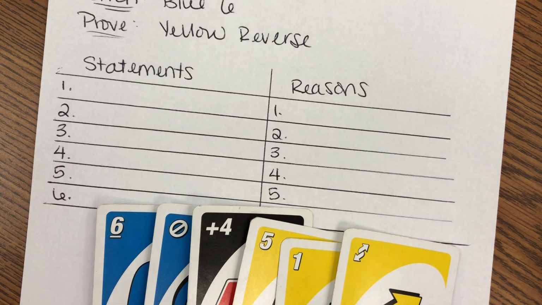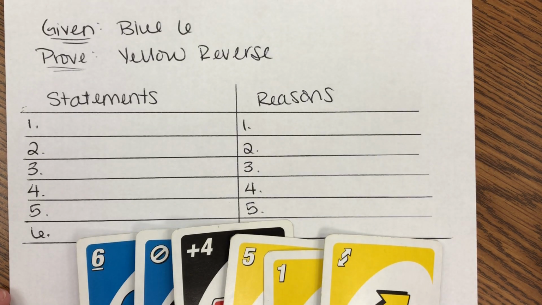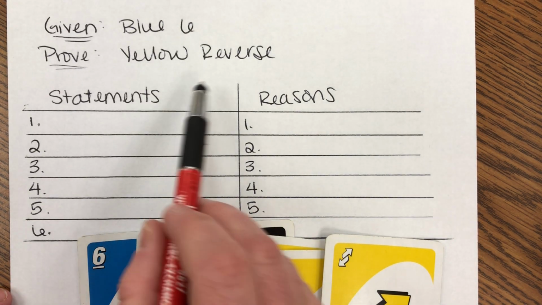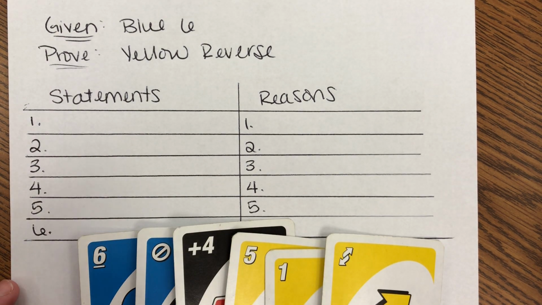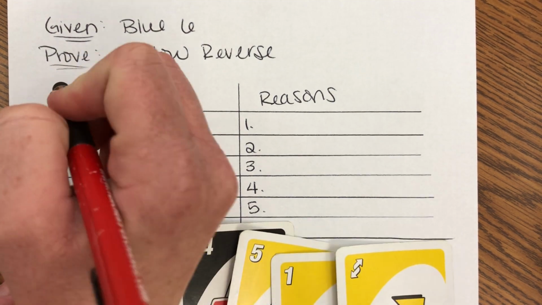All right, so I have my prove and my given. Given, I started with the blue 6. I had to prove the yellow reverse. I had to get there in steps. So the first statement in a 2-column proof is always your given. It's always what you start with.